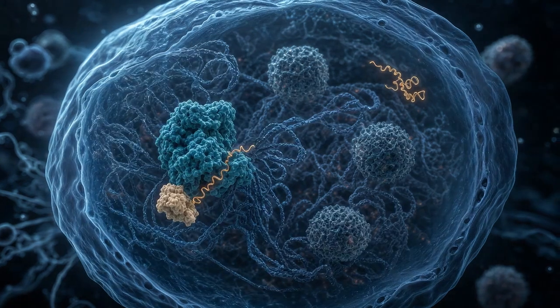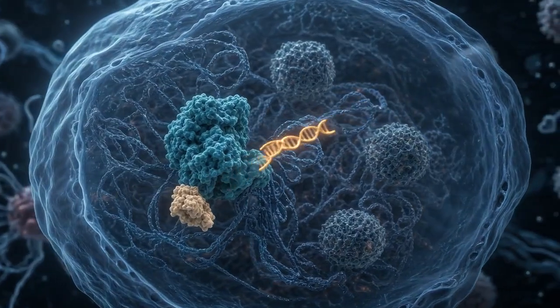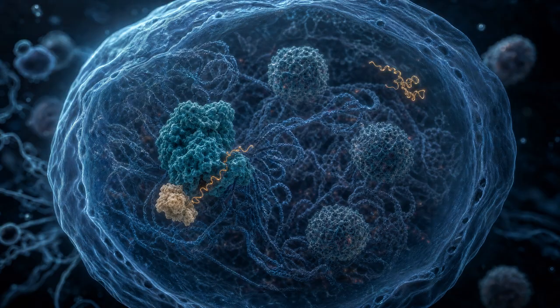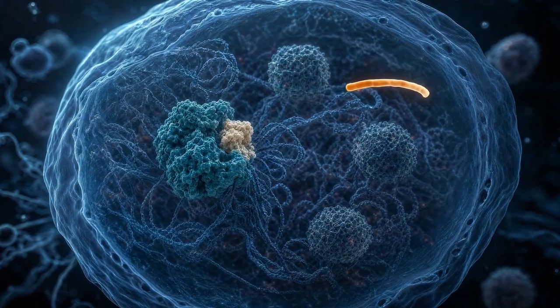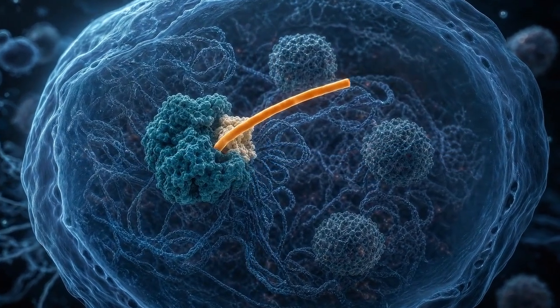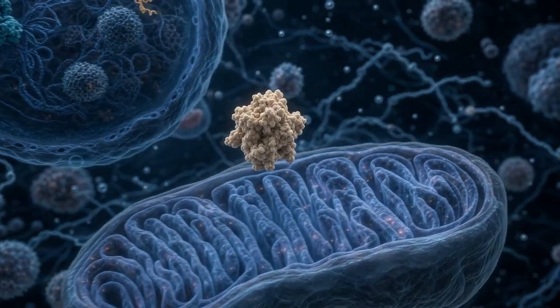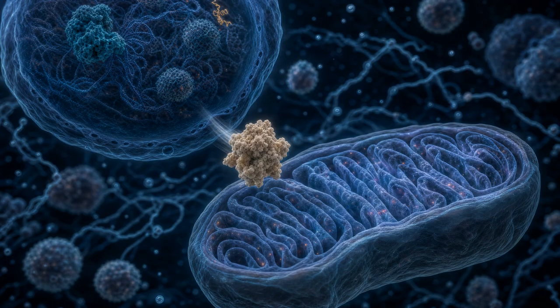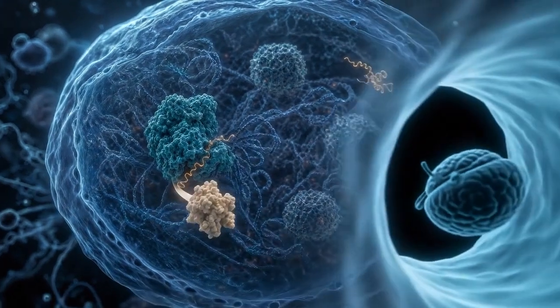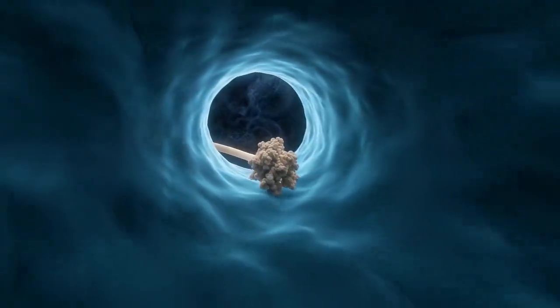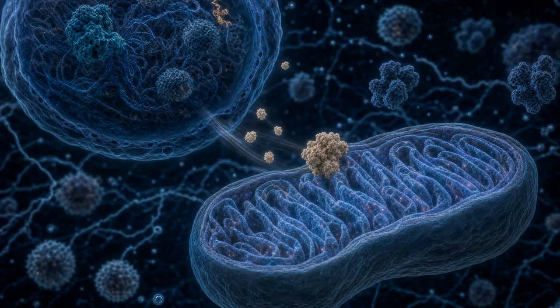The FOXO4-DRI mechanism. Let's look closer at how FOXO4-DRI works. Senescent cells evade death by using a protein called FOXO4 to lock away p53, the cell's self-destruct button. FOXO4-DRI acts as a decoy, competitively disrupting this bond. Once freed, p53 translocates to the mitochondria, triggering a caspase cascade that selectively kills the senescent cell.